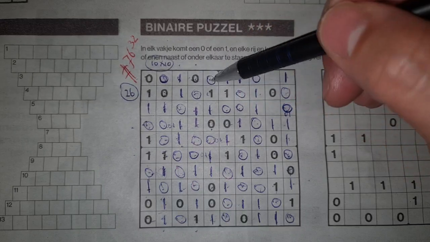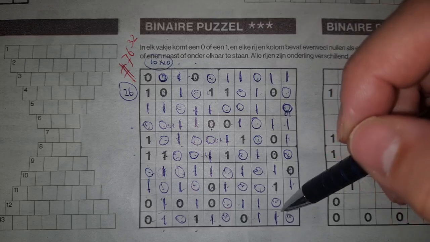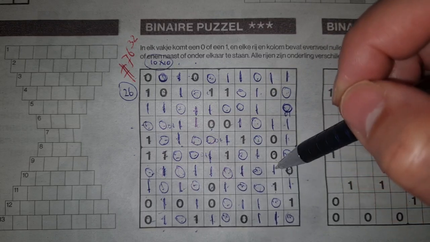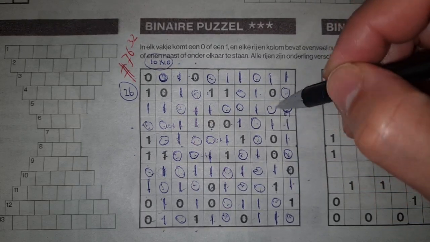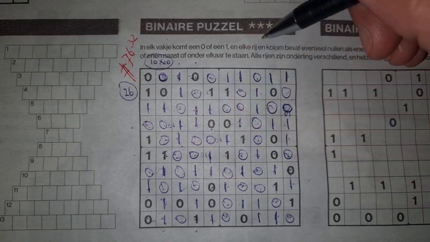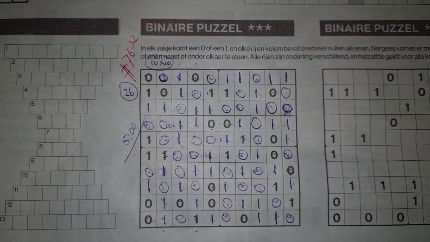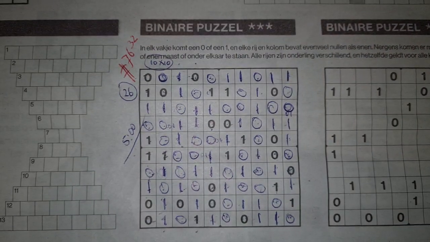1, 2, 3, 4, 5. Oh, so the rest are ones. And 1, sorry, yeah, 1, 2, 3, 4, 5 ones. So the rest are O's. Double check: 1, 2, 3, 4, 5. Yes, in 5 minutes we solved it again, and I like this one, yes, I really do.